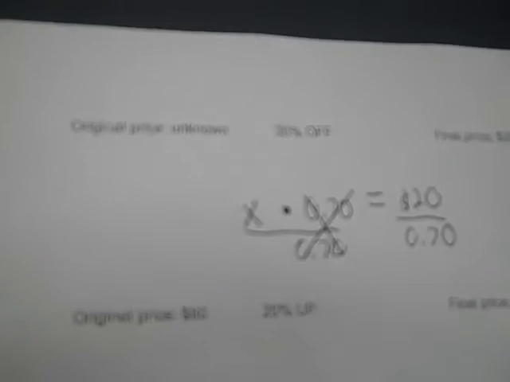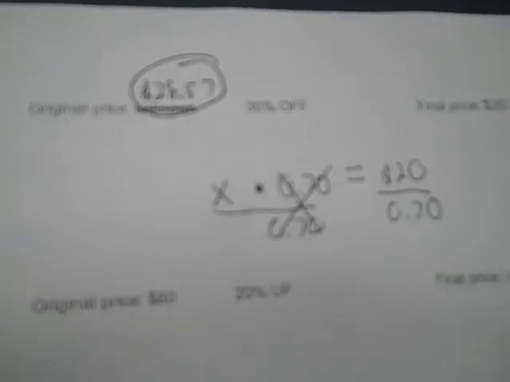So we take 20 divided by 0.70, $28.57. You get a long decimal, that's okay. Just go 2 digits past the decimal. So now it's not unknown anymore. It's $28.57, and that's my answer.